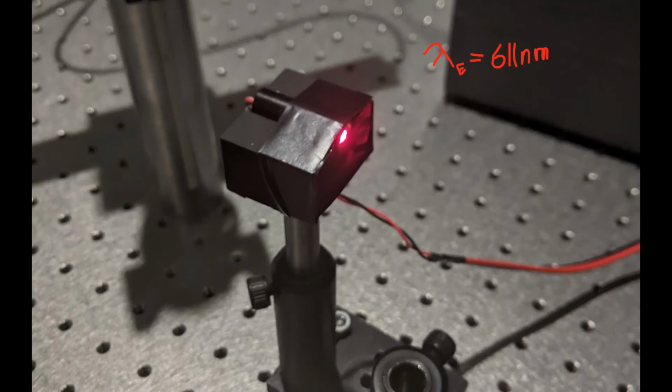For this one, we got 611 nanometers, and we also had to multiply by the calibration factor in order to obtain an accurate value. We then did this for the mercury lamp, which we got 542 nanometers, and then we also did this for the sodium doublet, which was found to have 558 nanometers.